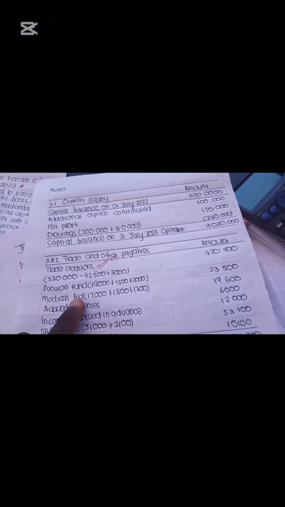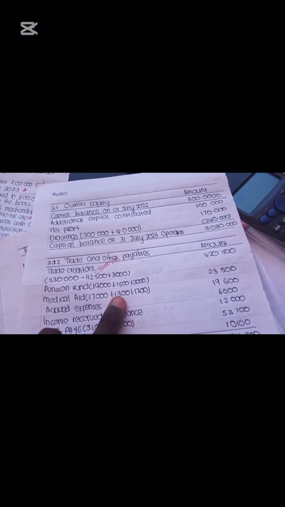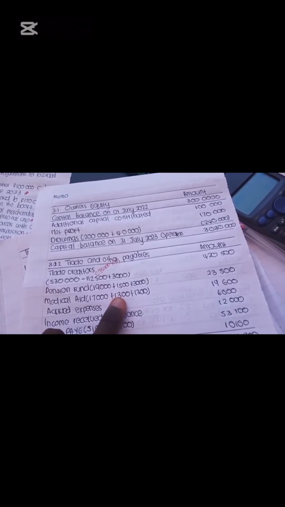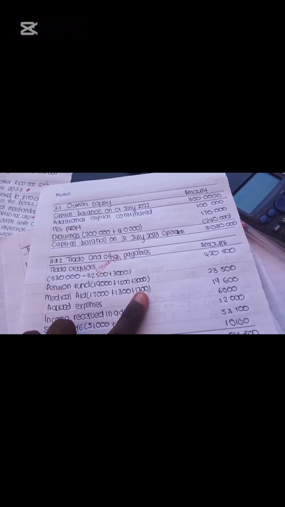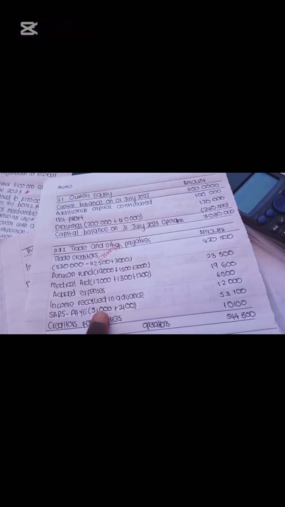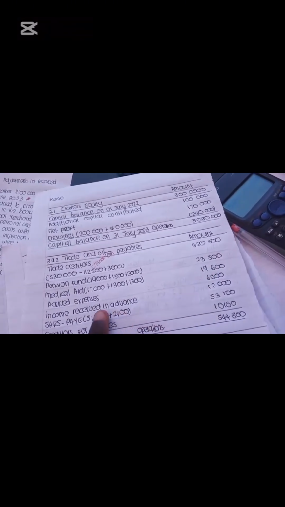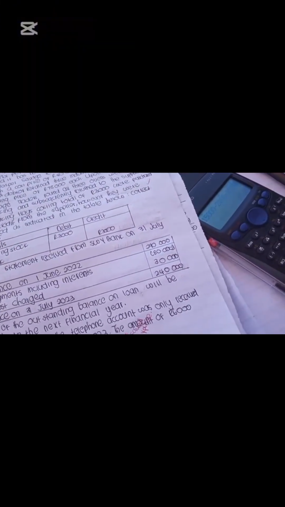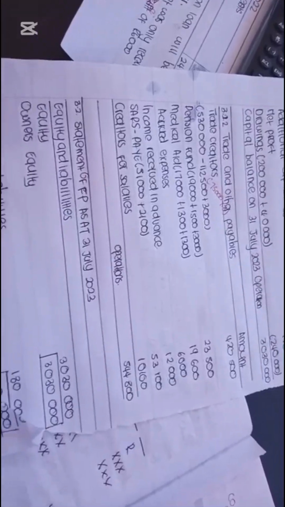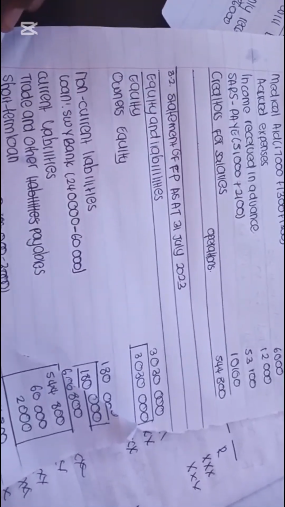And for medical aid, the balance at the beginning of the year was 17,000. The employee is contributing 1.3 thousand, and we, for rent on rent basis, are going to also contribute 1.3 thousand. So when we do the total, it's 19,600. And for accrued expenses, this is the amount I was talking about. After completing your note for owner's equity and trade and other payables, you are going to the statement of financial position.